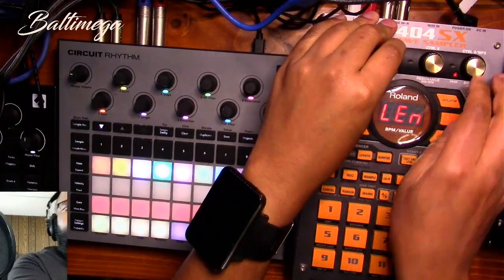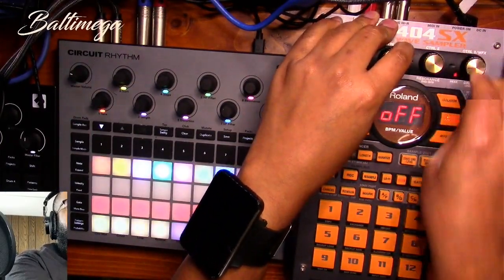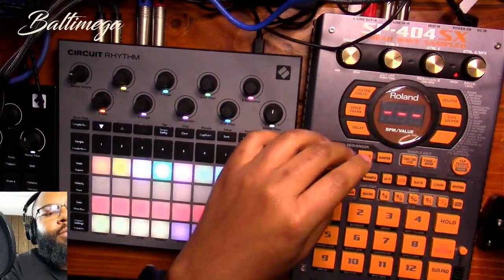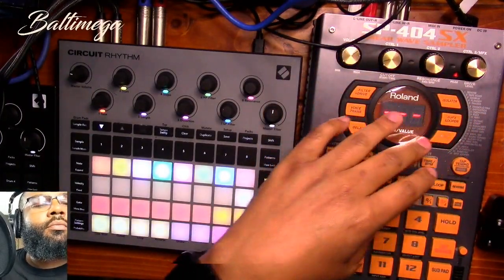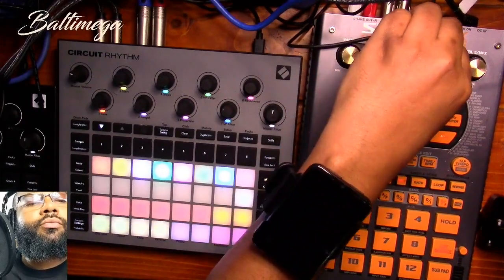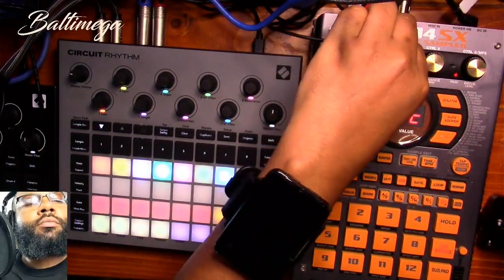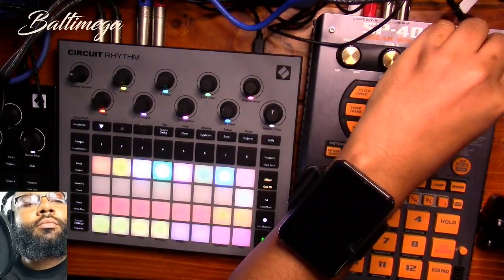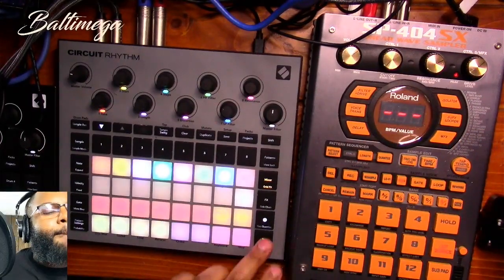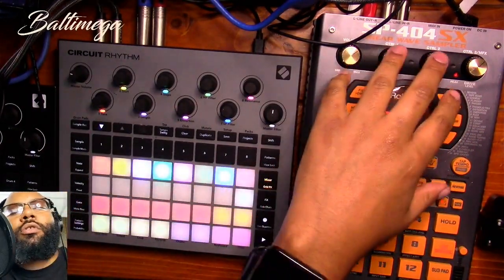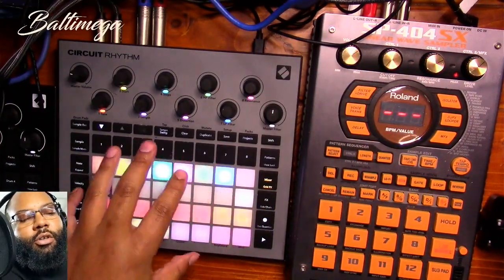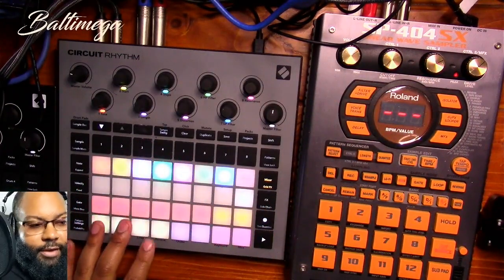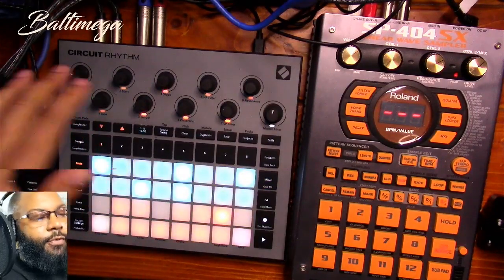I can manipulate it. And then if I want the reverb, so yeah, I have hands-on control right here on the device, which I don't have here for these effects. Now, for other effects, you do.